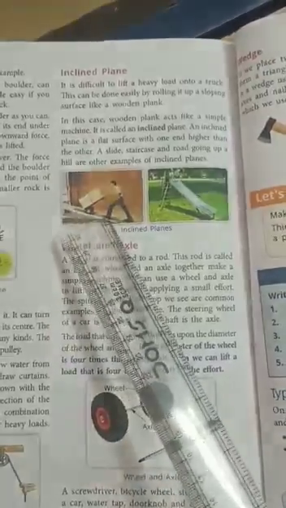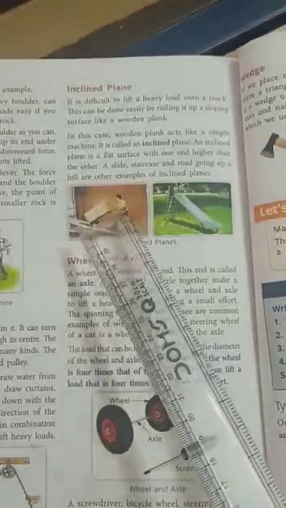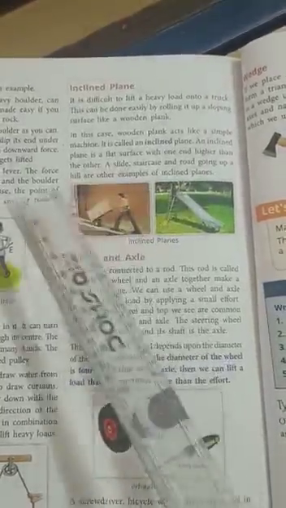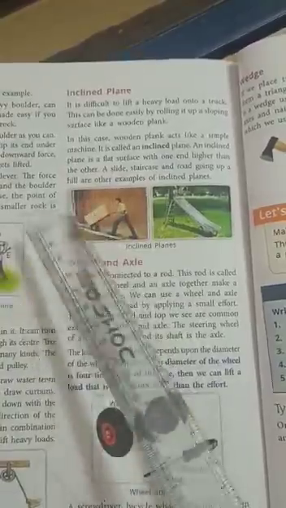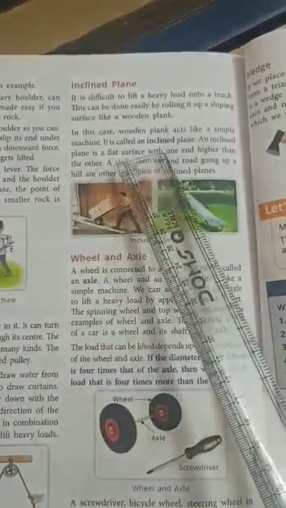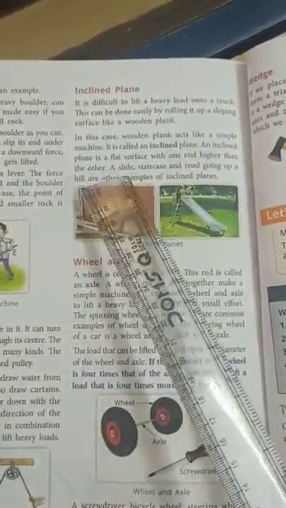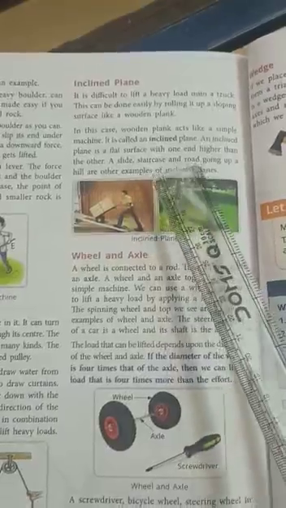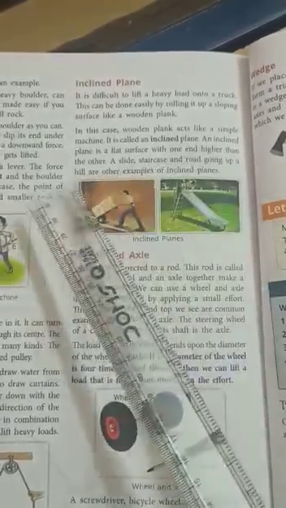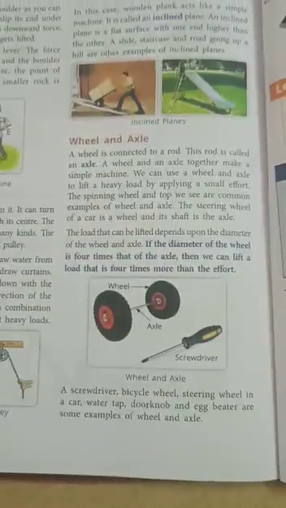You can see this plank. A man is lifting the load onto the truck. So it is not possible to lift the load and put it in the truck. So this is a wooden plank which is needed to lift the load. An inclined plane is a flat surface with one end higher than the other. A slide, staircase, and road going up a hill are other examples of inclined plane.